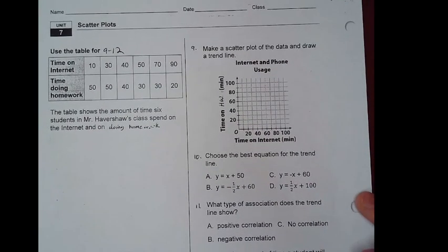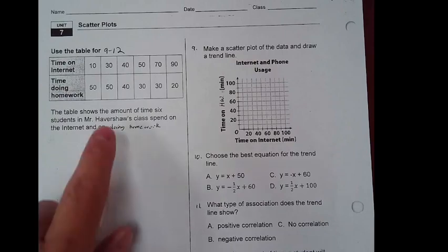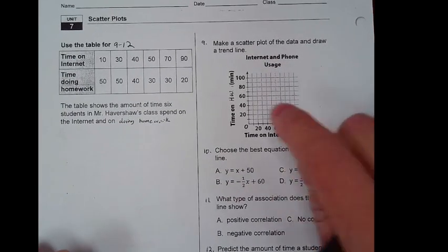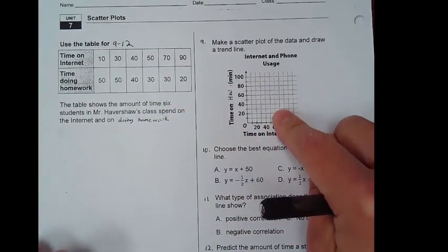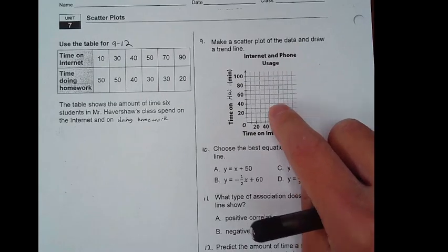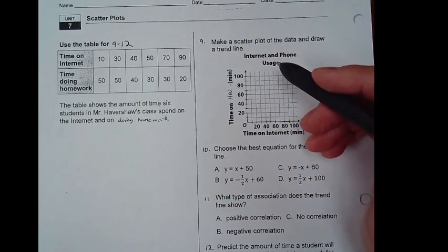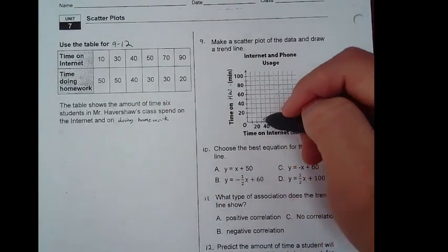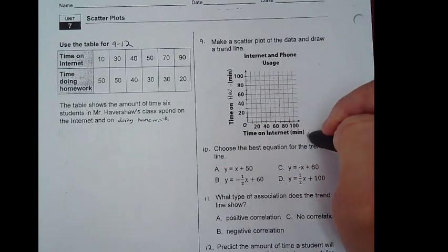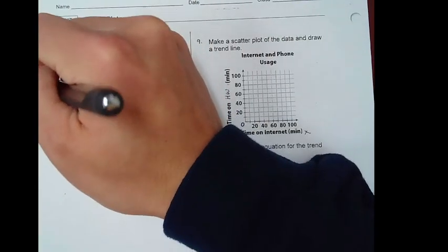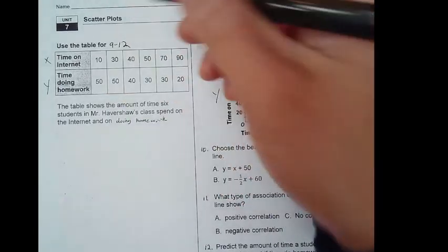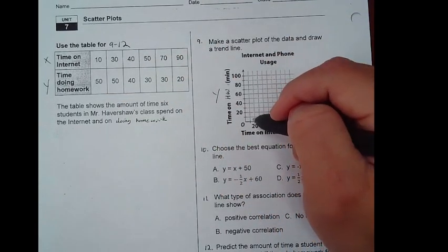Okay, let's look at the back. The back just tells you to graph. So you're using this table, and you're going to do the graph for it on here. So we're going to graph each of these when the time on the internet is 10. Time on the internet is X. So there's your X, there's your Y. Time doing homework is 50. So 10 and 50.